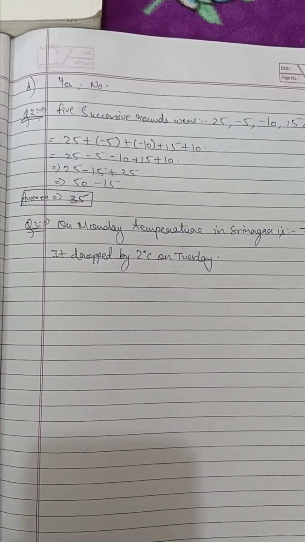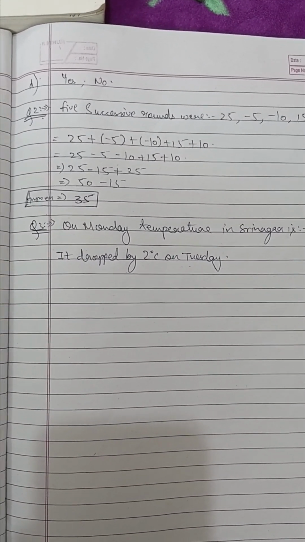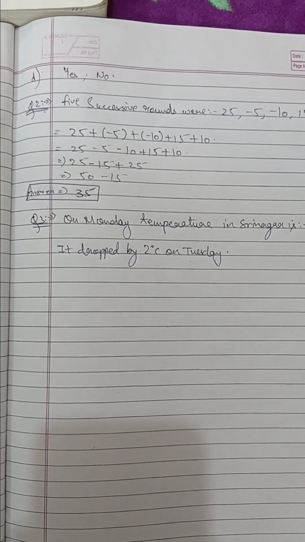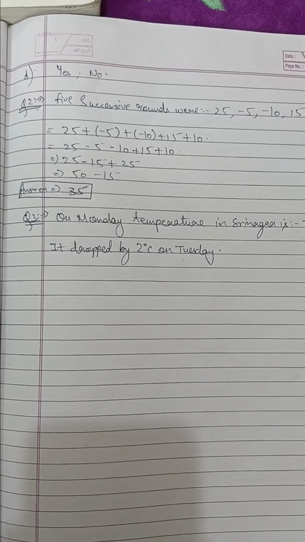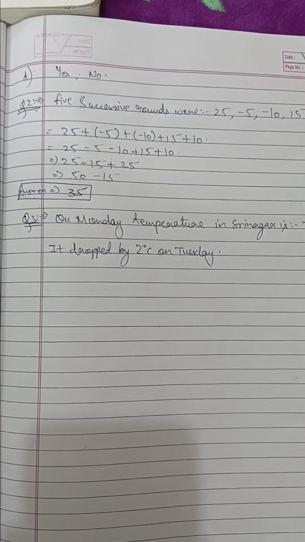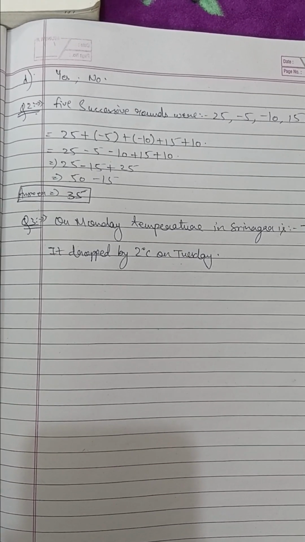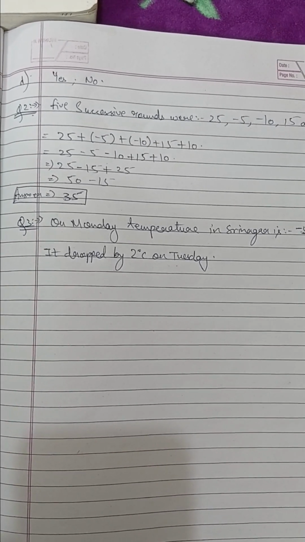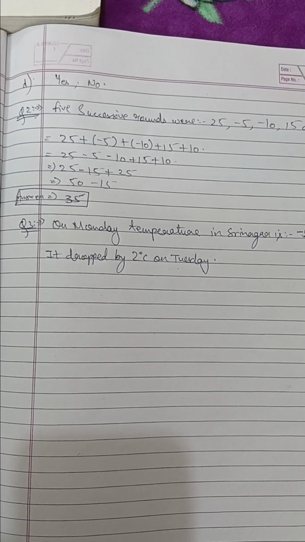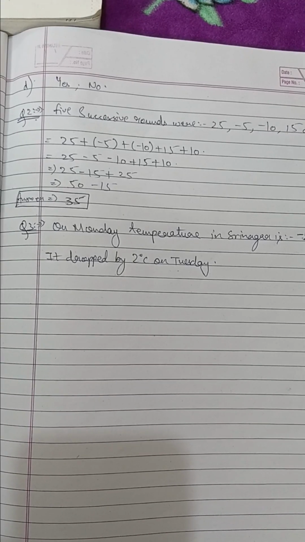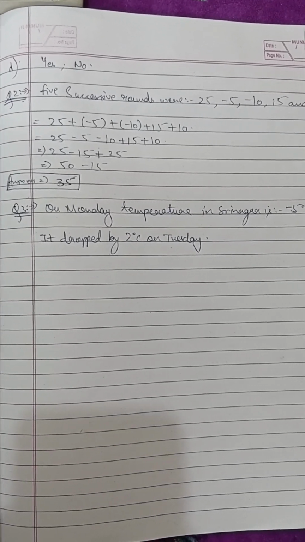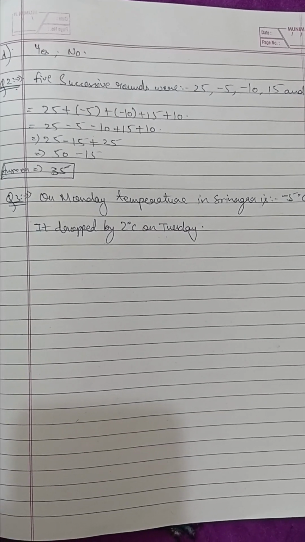What was the temperature of Srinagar on Tuesday? Temperature क्या था श्रीनगर का on Tuesday? So temperature of Srinagar on Tuesday is, first question is this. First question is, what was the temperature on this day? That on Wednesday it rose by 4 degrees Celsius. Okay. What was the temperature of Srinagar on Tuesday? Okay.